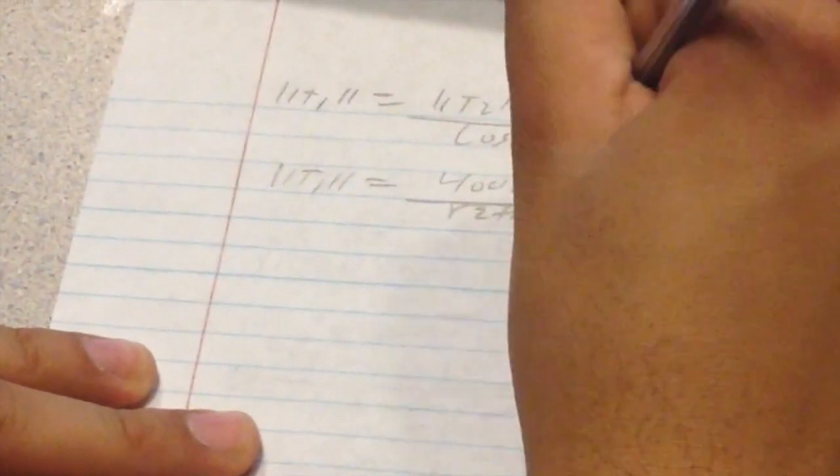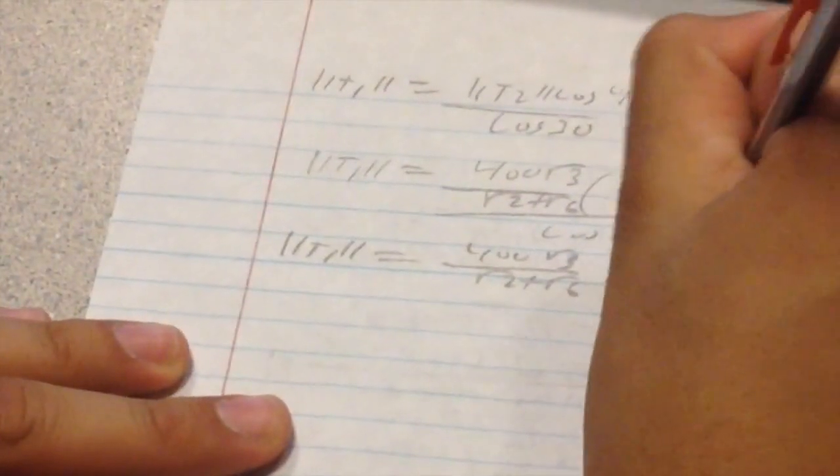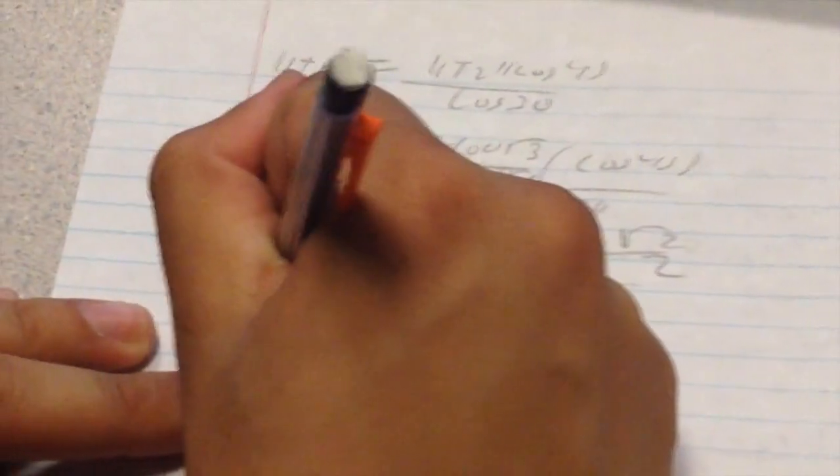So T1 is equal to T2, which was 400 rad 3 over rad 2 plus rad 6, times cosine of 45 over cosine of 30. So it would be 400 rad 3 over rad 2 plus rad 6 times cosine of 45, which is rad 2 over 2, over rad 3 over 2. So now do some simple stuff.